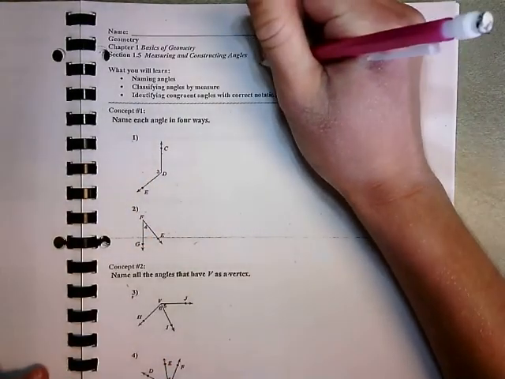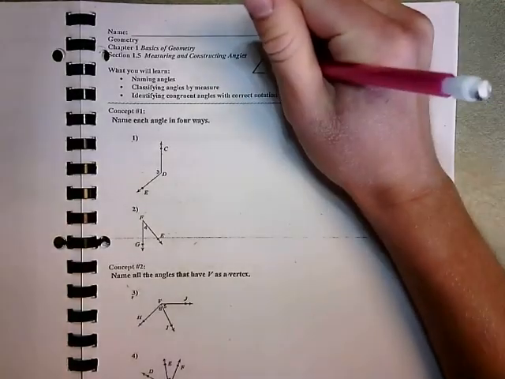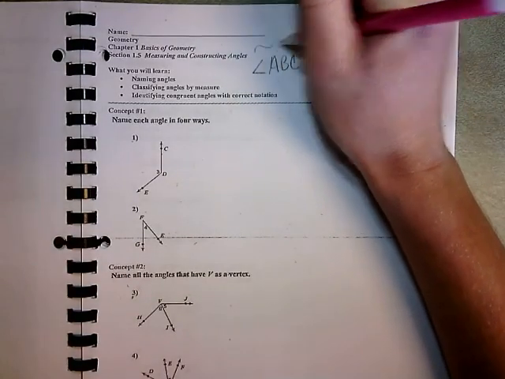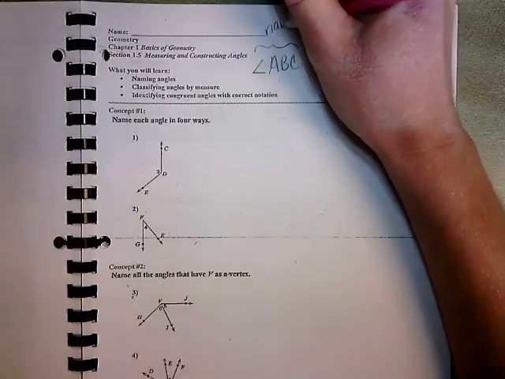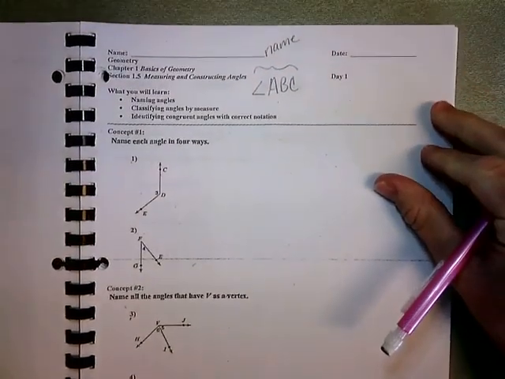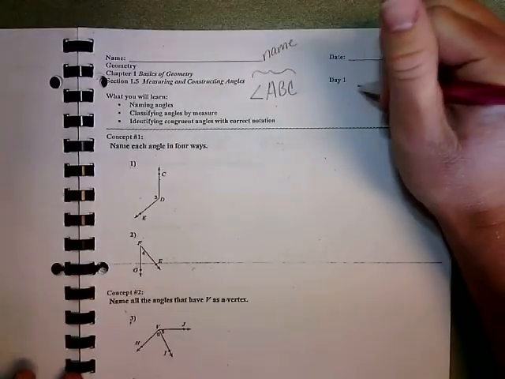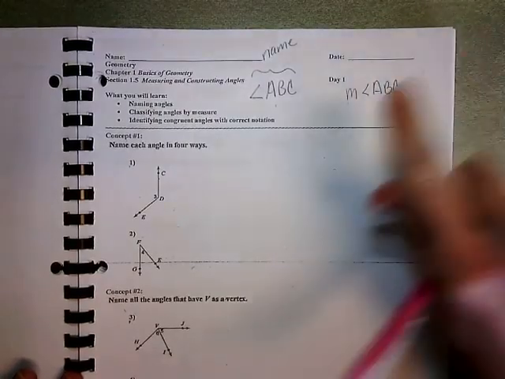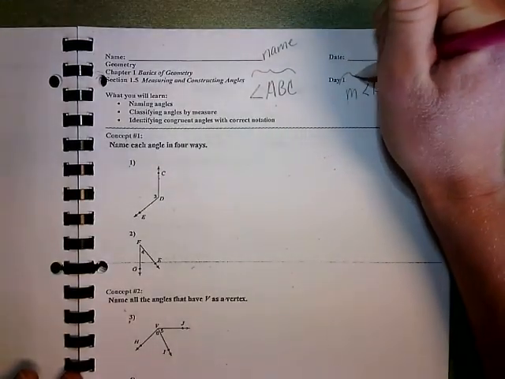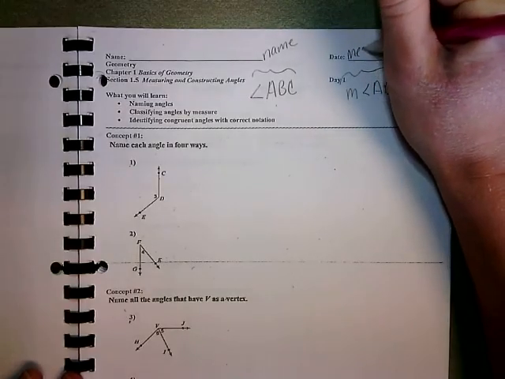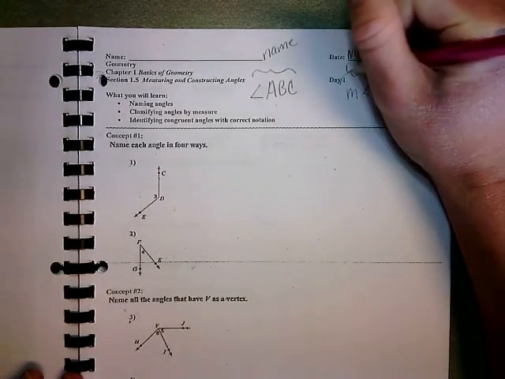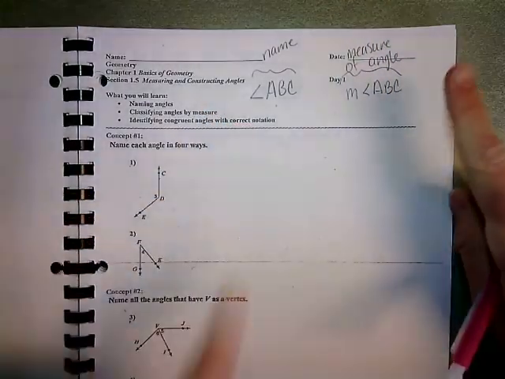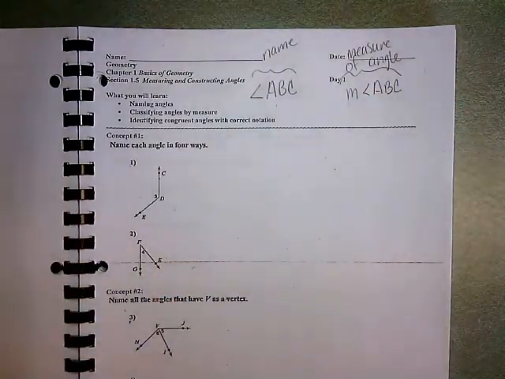All right, so if you see this symbol, let's just say angle ABC for the sake of this, this is talking about the name of the angle. That's all they're talking about, just the name. However, if you see an M out in front, they're talking about the actual measure of the angle. So this one's just the name, whereas this one is talking about the actual measure of the angle.